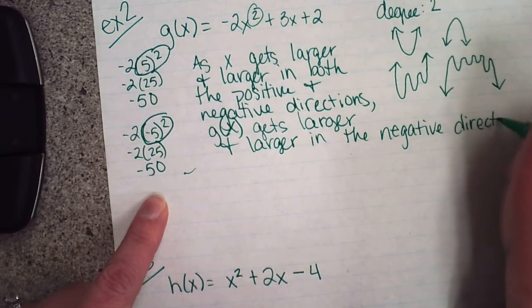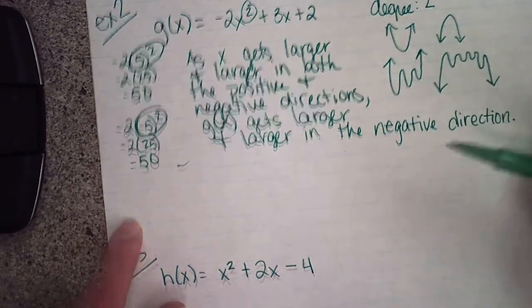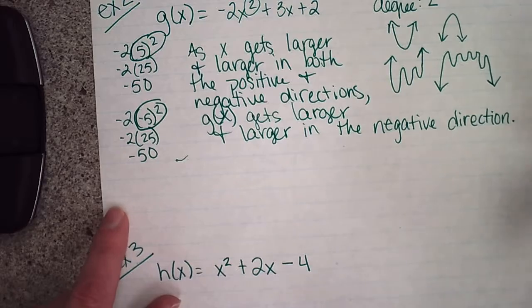So I combined the 2 sentences into one here. You could write 2 separate sentences if you wanted to.